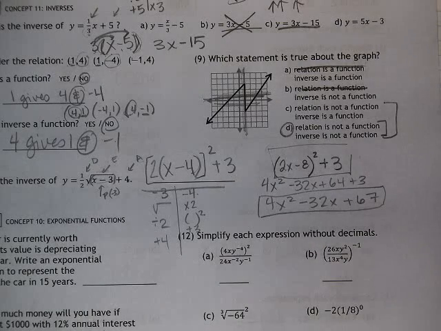That is inverses. All right. I feel like I'm going a million miles an hour, but you can always just pause and whatever. All right.